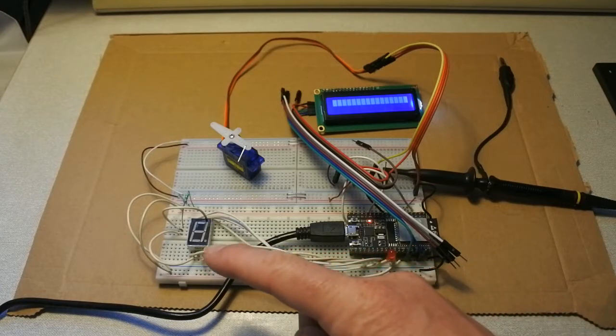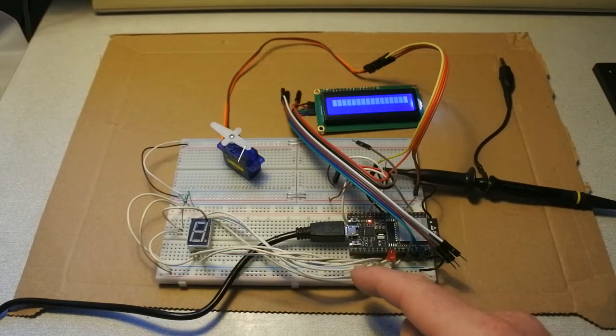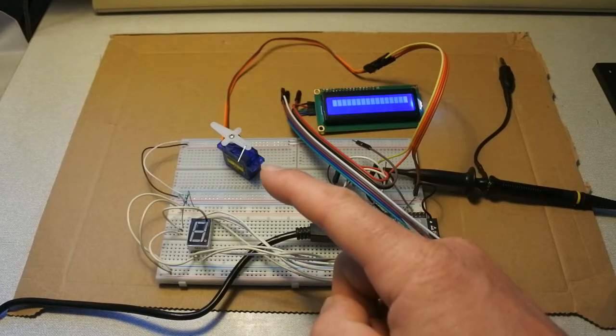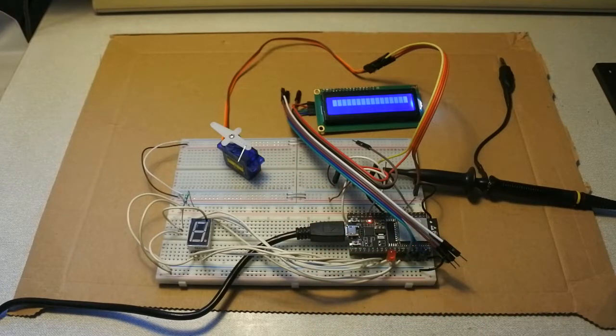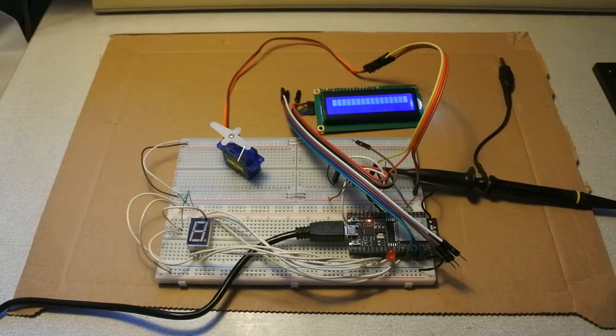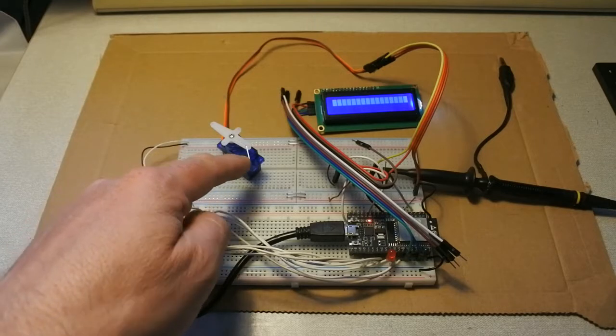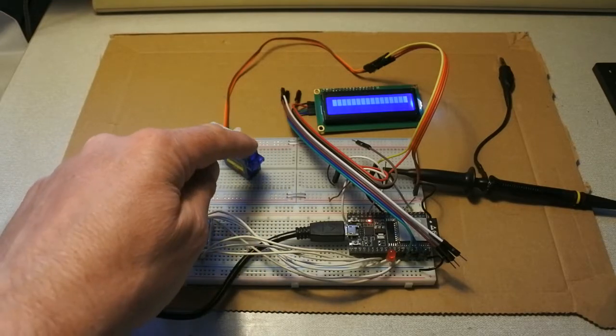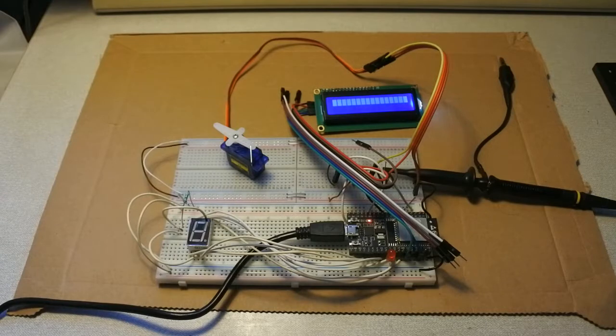Next, a 7-segment display via GPIO and a servo motor via actually GPIO, but via pulse modulation. And the servo motor I have set with a staple. Well, not to staple it, but that may be obvious, but to find out which side is which.